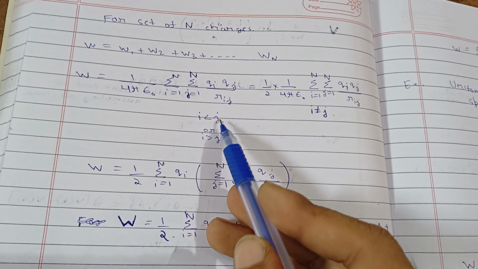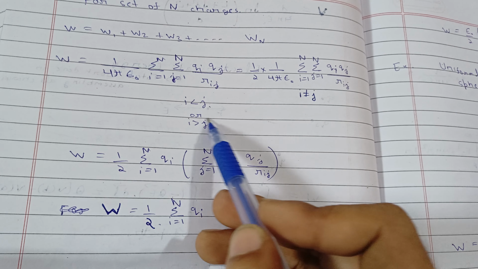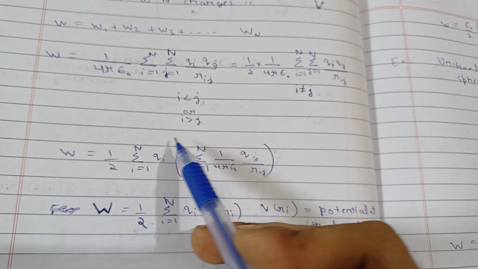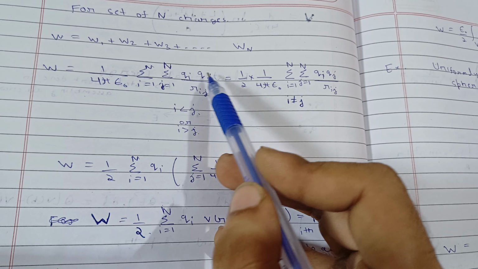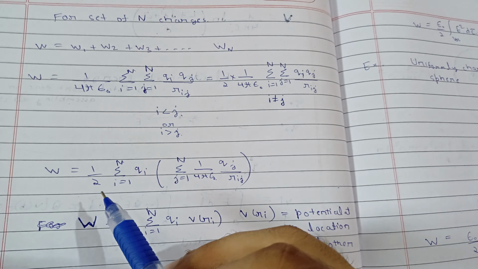And we can use either condition, either i less than j or i greater than j, but there should be only one of them. So if i is greater than j, then you can write 2 1, 3 1, 4 1, but you can't write 2 1 as 1 2. Okay, so this is the condition.